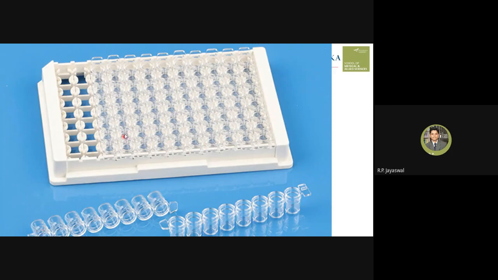This is a way we can arrange our microwells in the holders, and we can label each well as a standard, control, sample, okay, or blank.